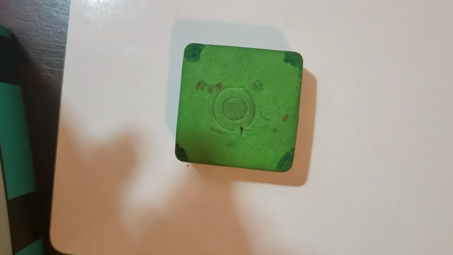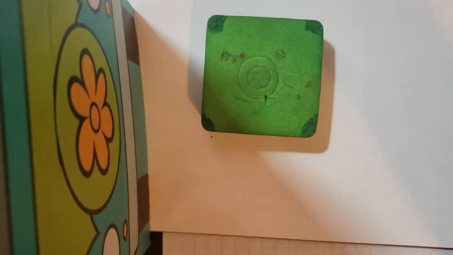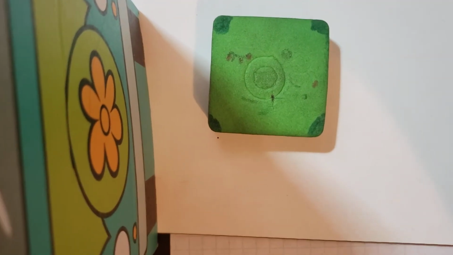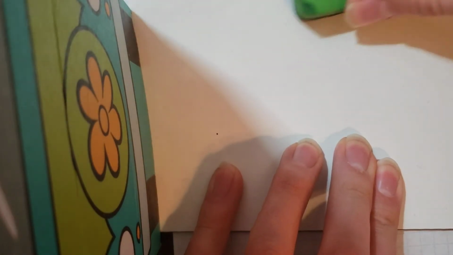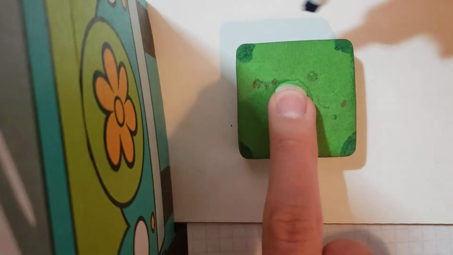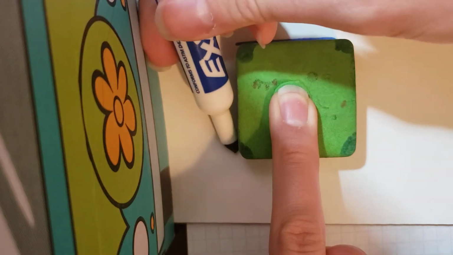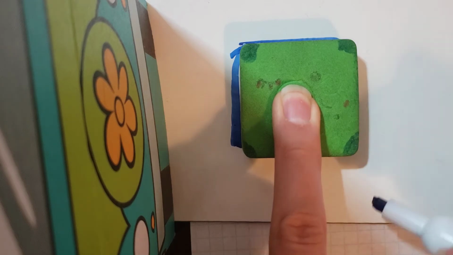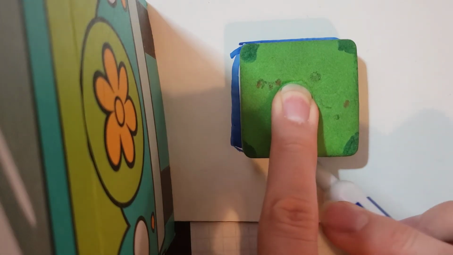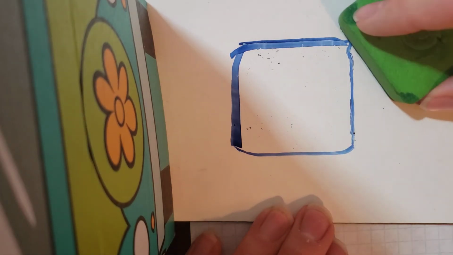So here is my square. And this is the outline. Let's see if this works. Hallelujah. Okay, so this is the outline of the square.